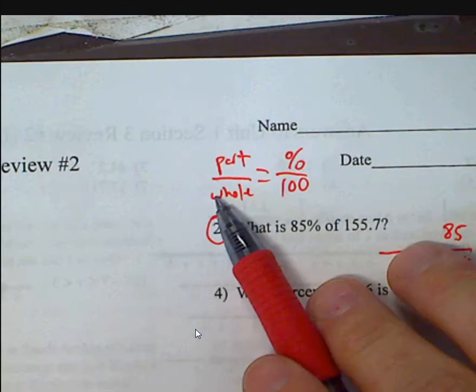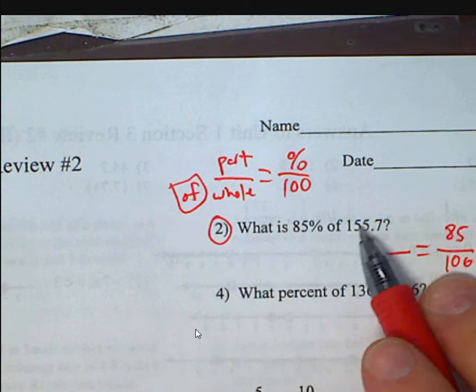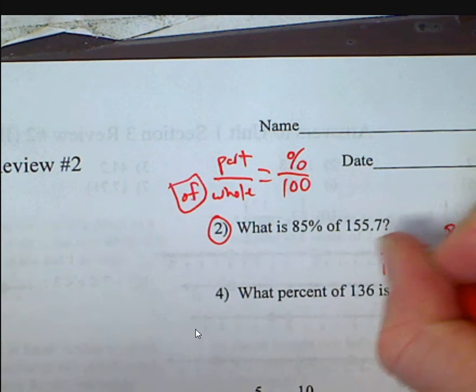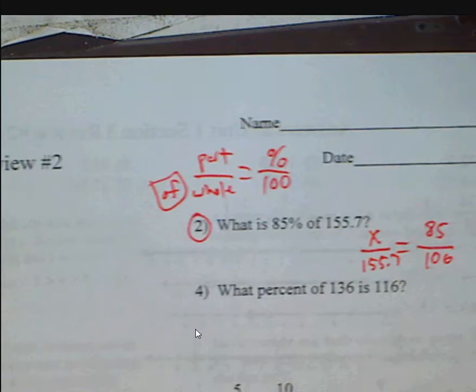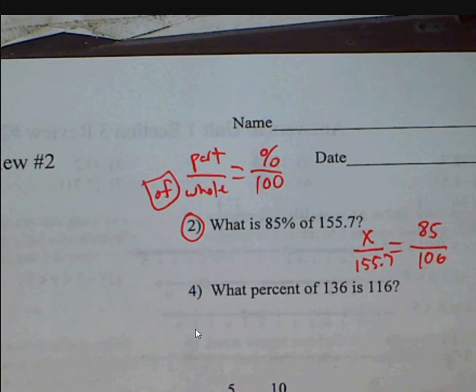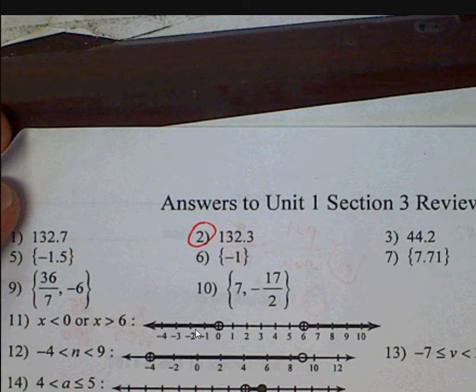So the number after the word of will always go on bottom. It says of 155.7, so 155.7 goes on bottom, and x has to go on top. So I just helped you guys set up the proportion. If you solve the proportion, to save time so I'm not over 15 minutes, number 2 would be 132.3.